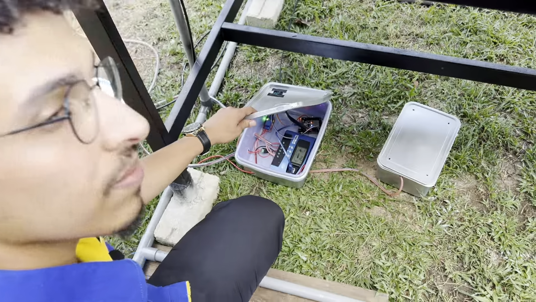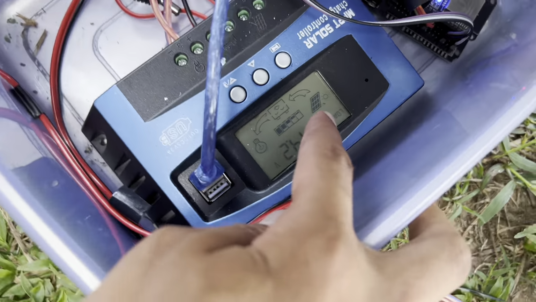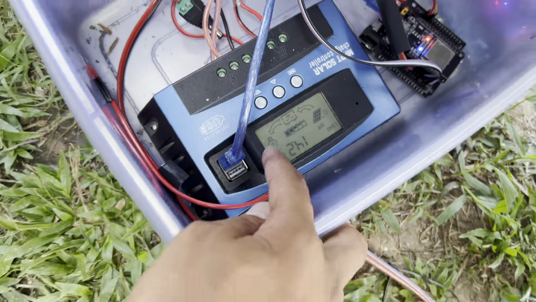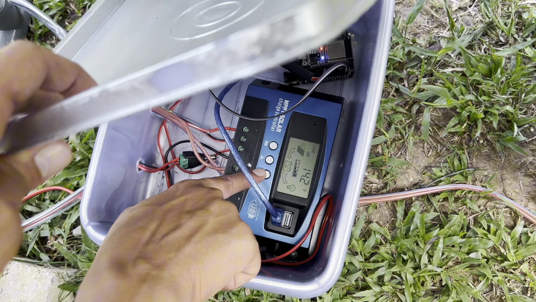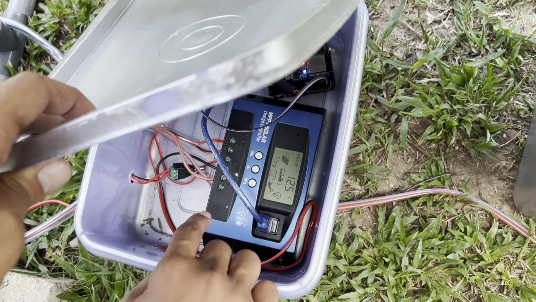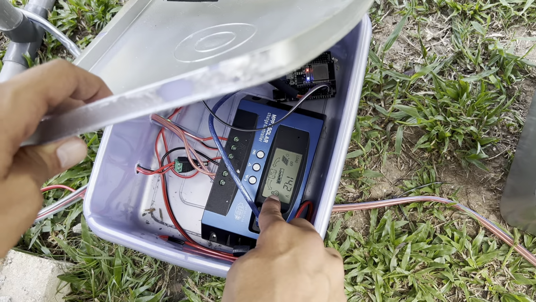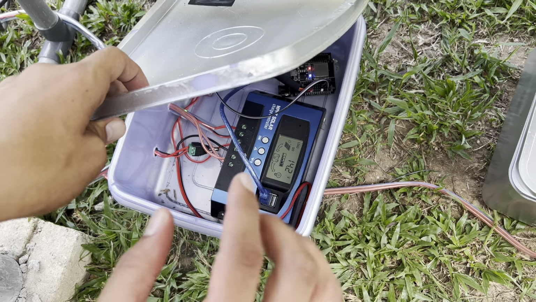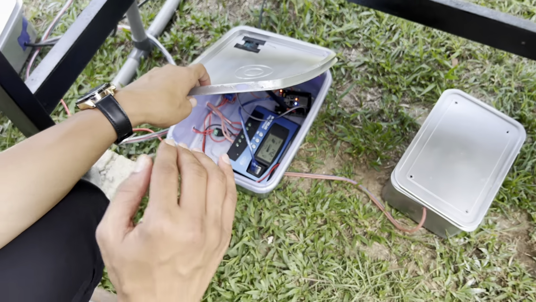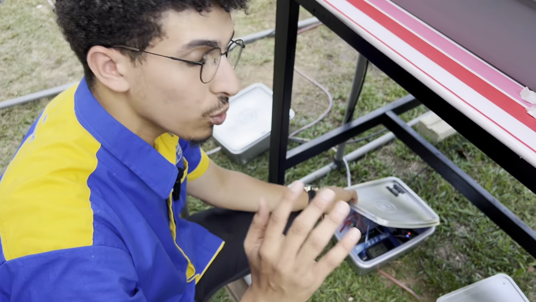So the special features of our MPPT solar controller: firstly, you will see that the solar panel is charging the battery, and when it is supplying to the load, let's say I want to supply to the load, okay, now it will be supplying to the load. So basically now the solar panel is not charging the battery because the battery is already full, and that's one of the main features of the solar controller. It will prevent the overcharge of the battery. Once the battery is fully charged, it will stop charging the battery.